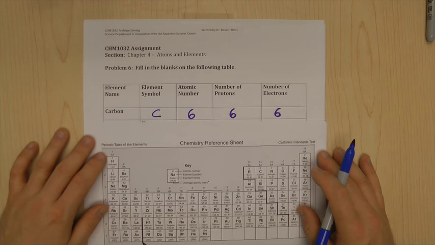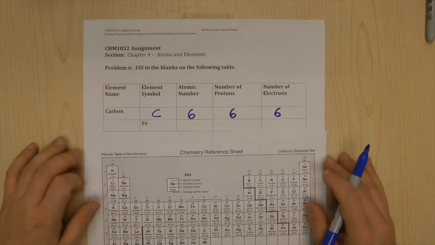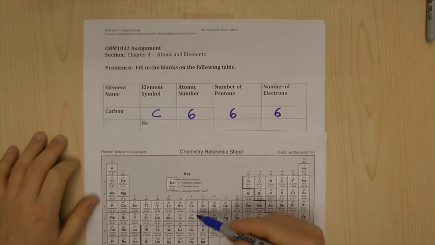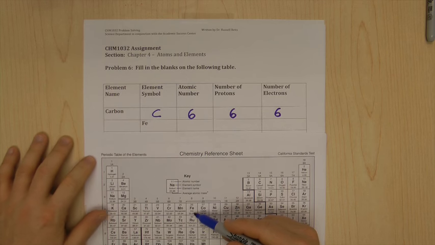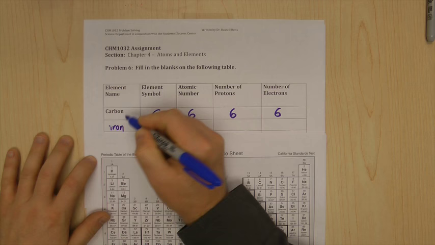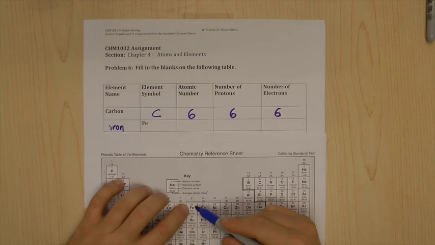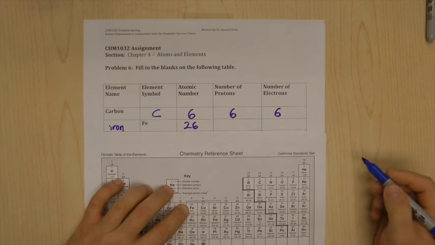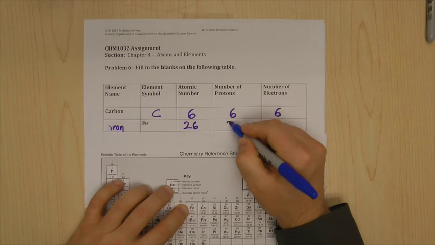All right, so let's go down one step in the table. Now we know the element symbol, Fe. Fe is right here. Fe is iron. So the name of the element is iron. Look above the symbol, 26. That's the atomic number of iron. So put 26 right there. The number of protons is 26.